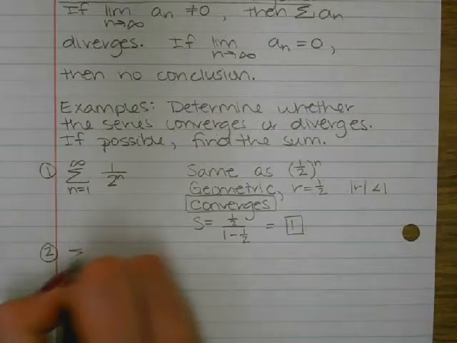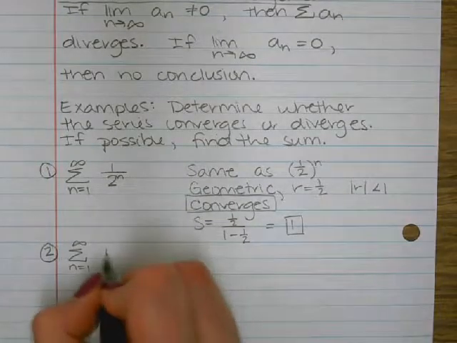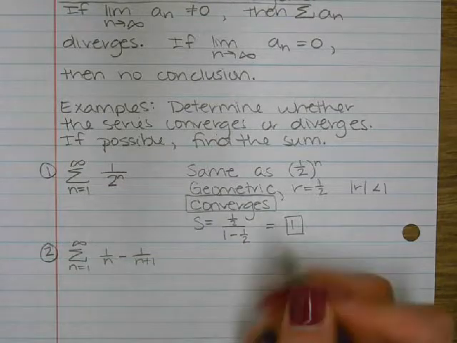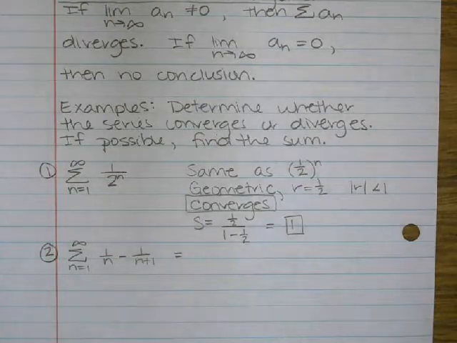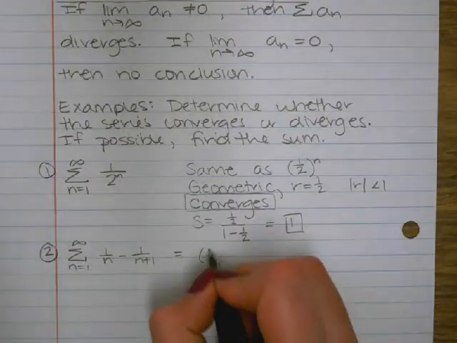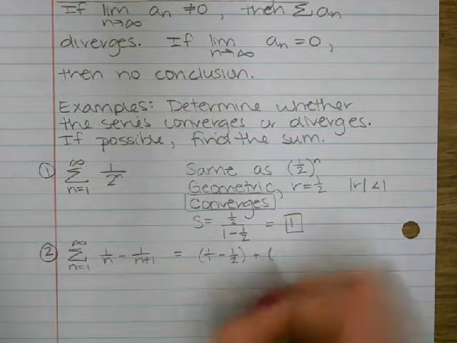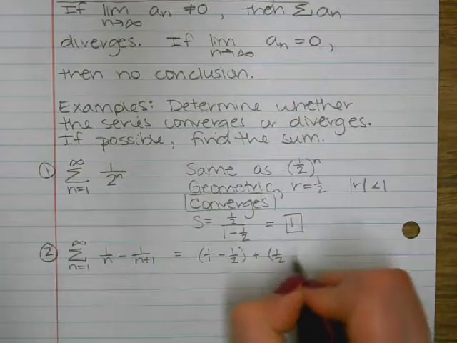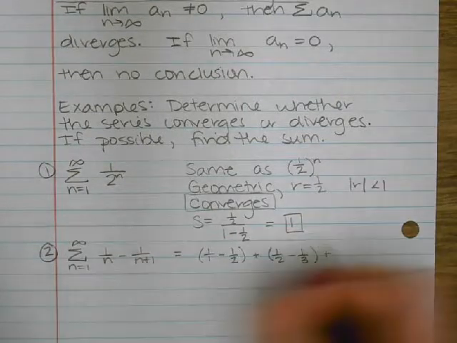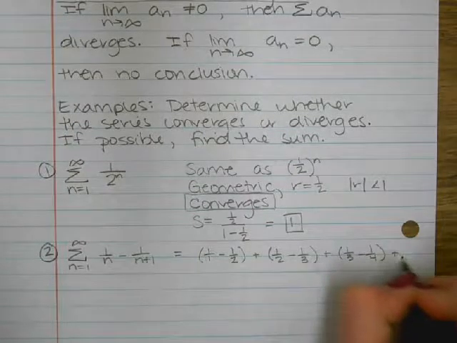Next, we're going to go ahead and find the sum from 1 to infinity of 1 over n minus 1 over n plus 1. So if you think about what the terms would be if you write this out, your first term is going to be 1 over 1 minus 1 over 2. Your second term is going to be 1 over 2 minus 1 over 3. Your third term is going to be 1 over 3 minus 1 over 4, and so on.